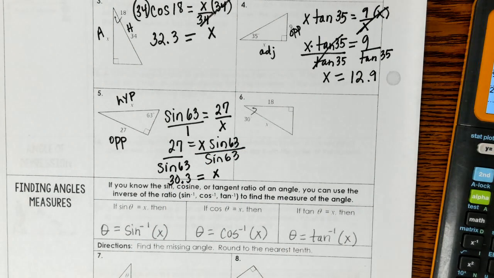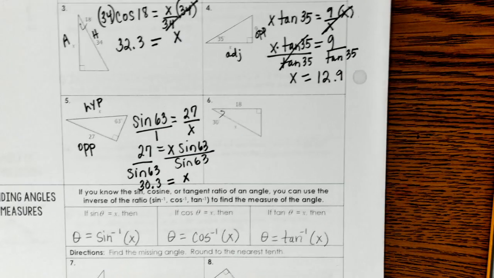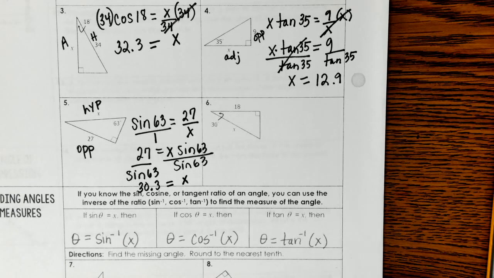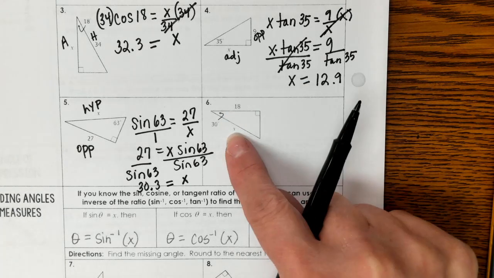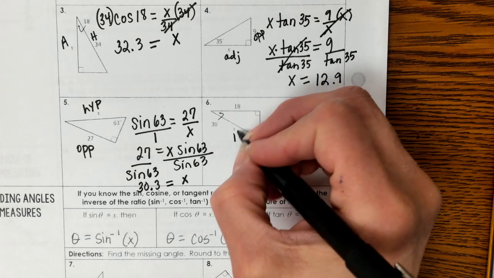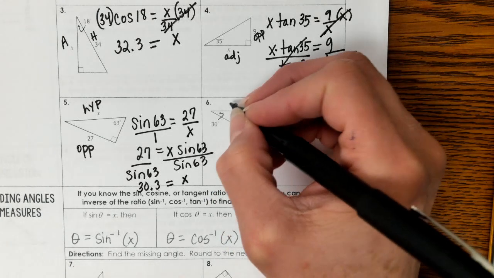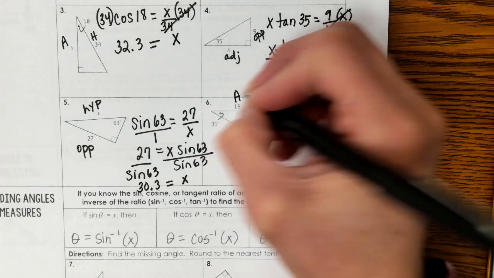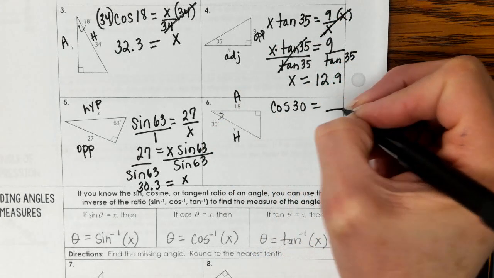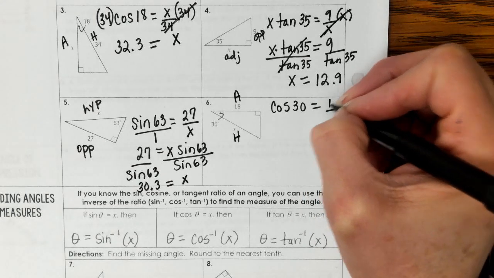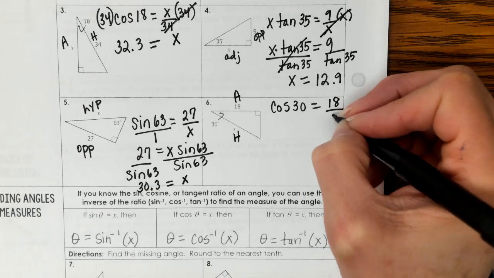Okay. We have one more of these to do, and we'll have all of the sides examples complete. So looking at our angle 30, X would be our hypotenuse, and 18 would be the adjacent. So we could solve this one using cosine of 30 equals the adjacent over the hypotenuse.